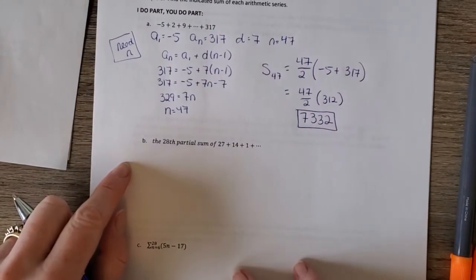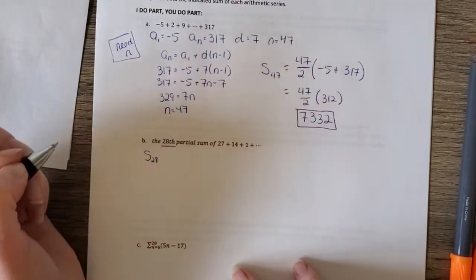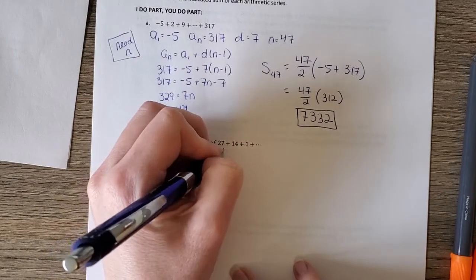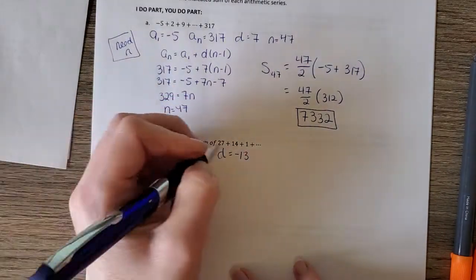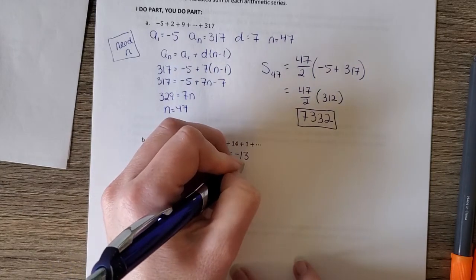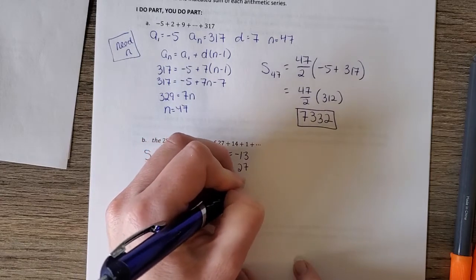The next one asks for the 28th partial sum, so we're looking at S28. What do we know? We can find d is -13. It's going down by 13 each time. The first number is 27. And we're looking for the 28th term, so we know n.